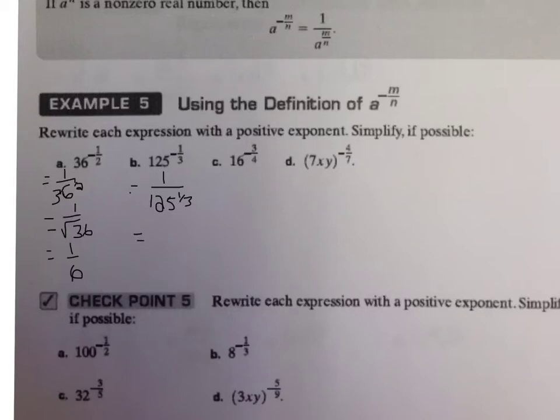And remember, raising to a 1/3 is the same as the cube root. So 1 over the cube root of 125 is what we have, and the cube root of 125 is 5, so we get 1 over 5 as our answer.